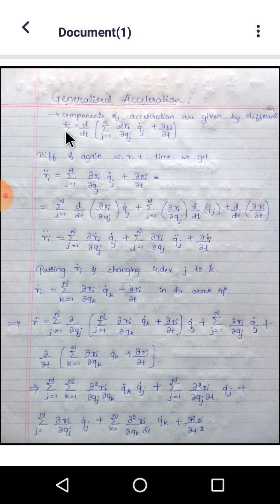See here, Ri dot is nothing but the velocity, that is summation j equals 1 to n, dou Ri by dou Qj Q dot j plus dou Ri by dou t. So differentiation means d by dt. Differentiate it again with respect to time, we get, see here, Ri dot is already there. Differentiation of Ri dot is Ri double dot, so write this as it is. Okay, next differentiation, summation j equals 1 to n, d by dt.